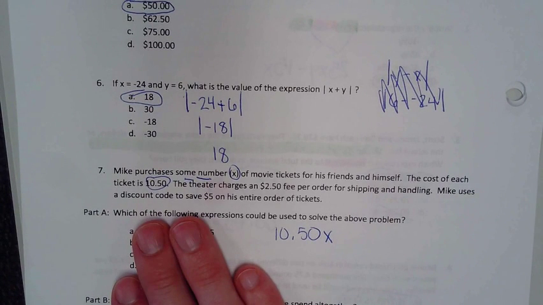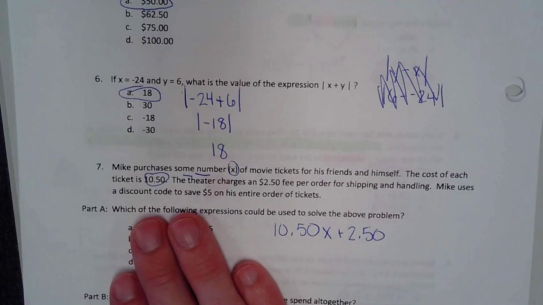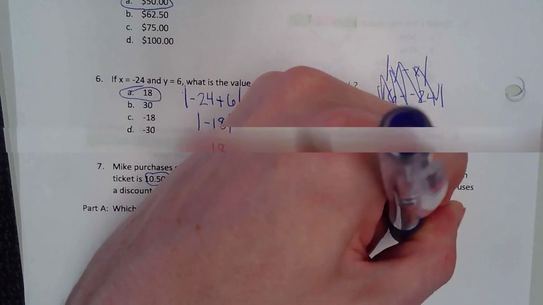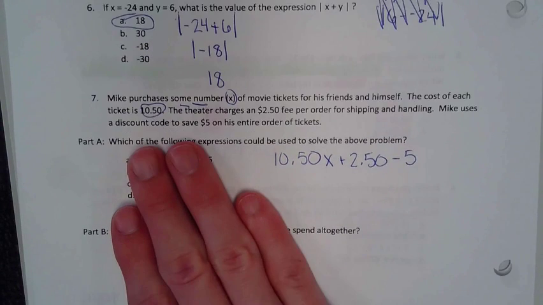Okay, the theater charges a $2.50 fee per order. So that is added to the bill, isn't it? Well, looks like I'm paying another $2.50. Fortunately, he was thrifty and used a discount code to save $5. So what do we do? Yeah, minus 5. We're taking that off the bill. That seems reasonable, right?